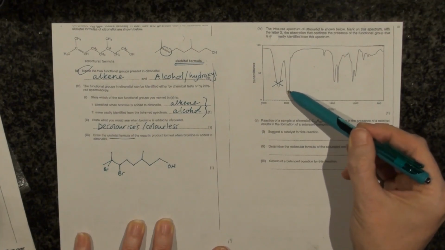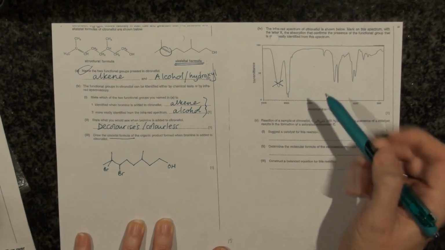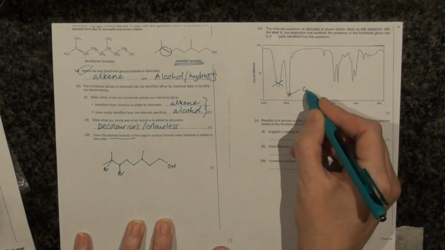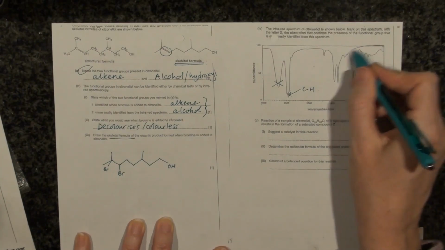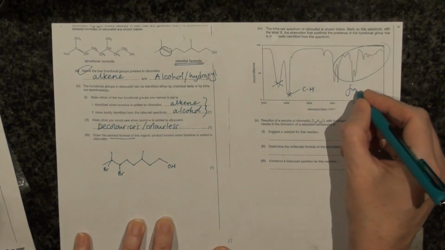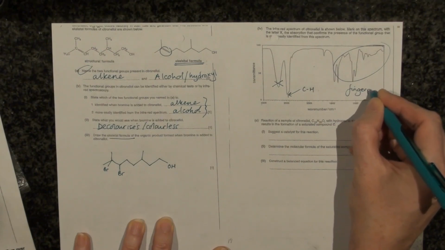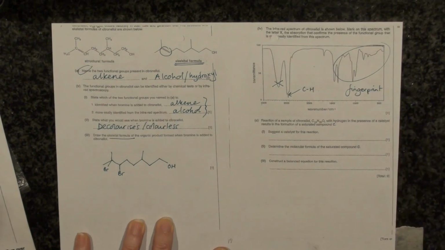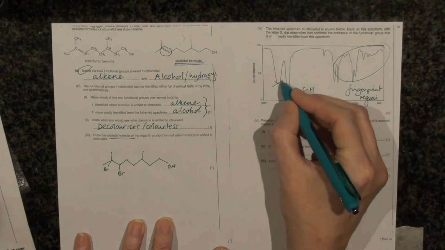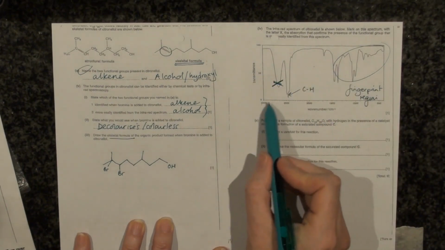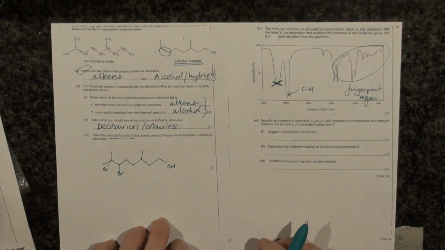This one here, if you've incorrectly identified that one is actually the CH. And that's not really a functional group at all, remember, because that's pretty much present in most organic compounds. And all of these over here, remember, we're not generally interested in many over here. That's what's referred to as the fingerprint region. So it's this one here, this left-hand peak, high up in the 3000s, that's our OH.